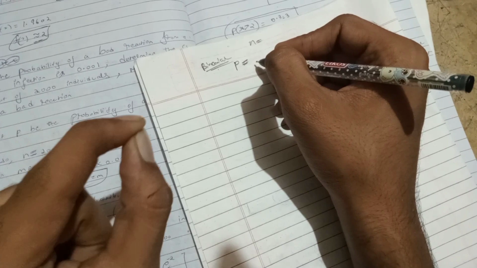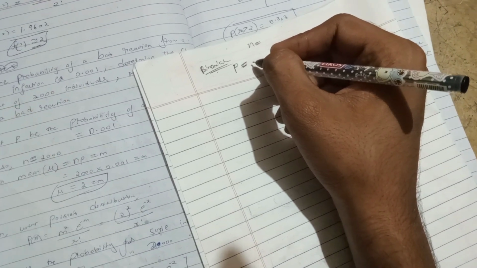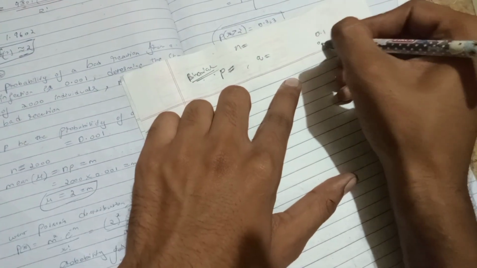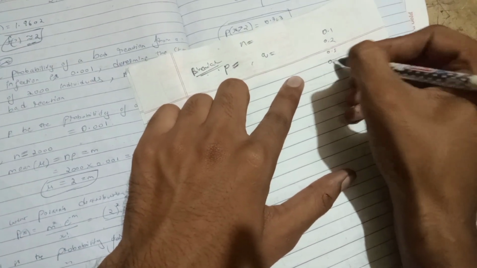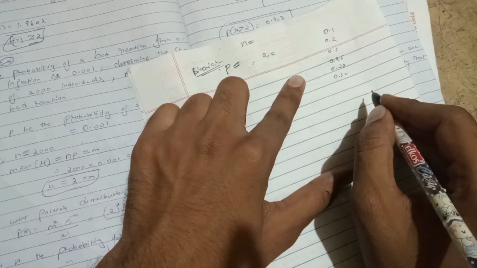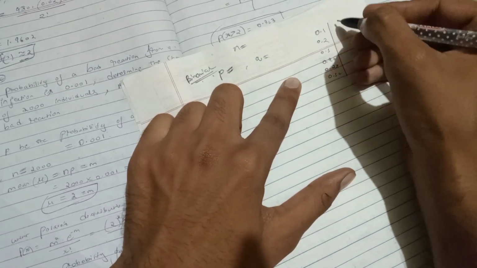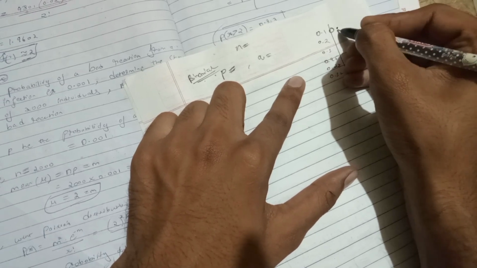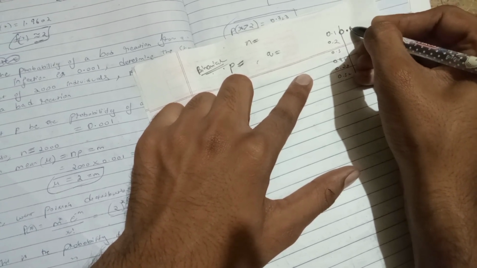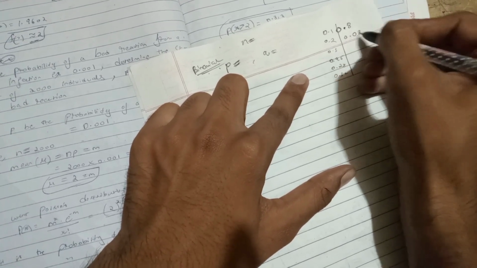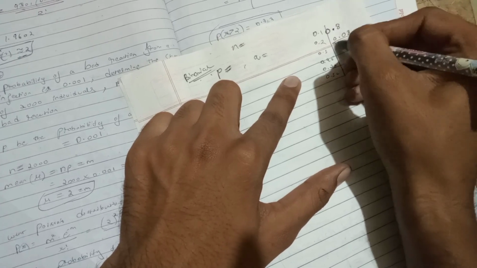I mean to say only one decimal digit will be given, like 0.1, 0.2, 0.3, or else 0.95, 0.28, 0.32. After the point, there will be some number, not a zero. This is the first parameter.